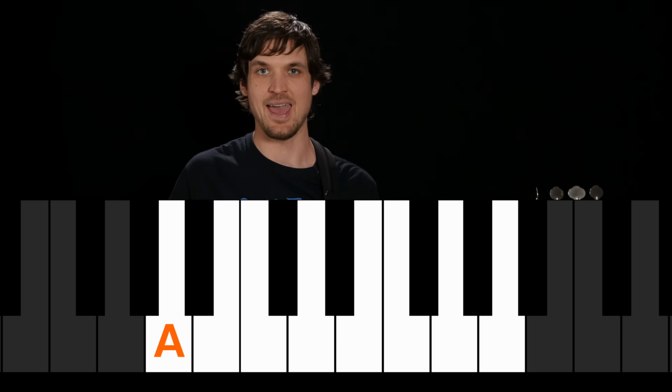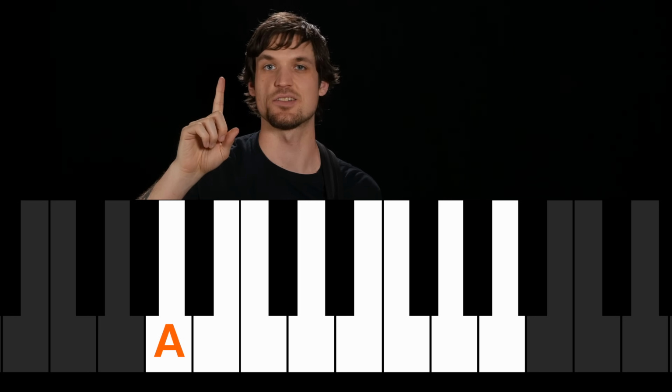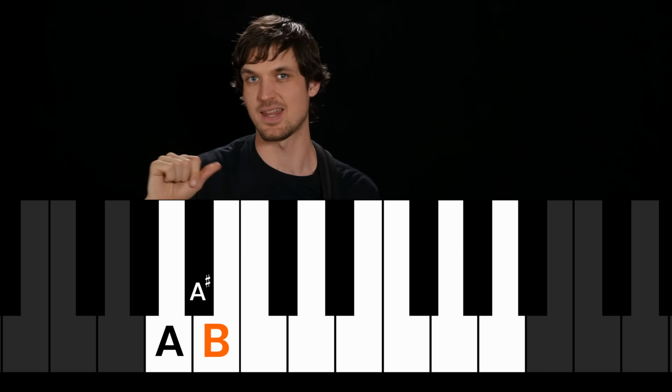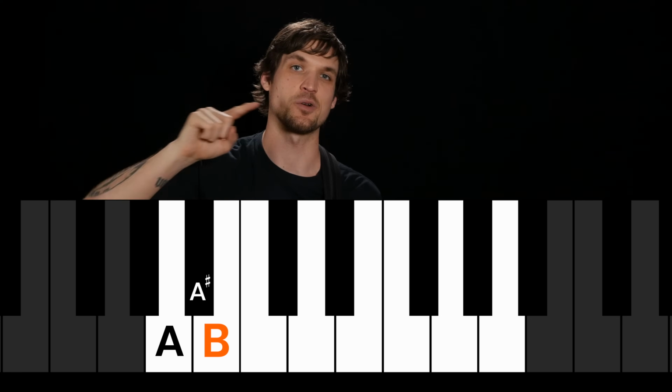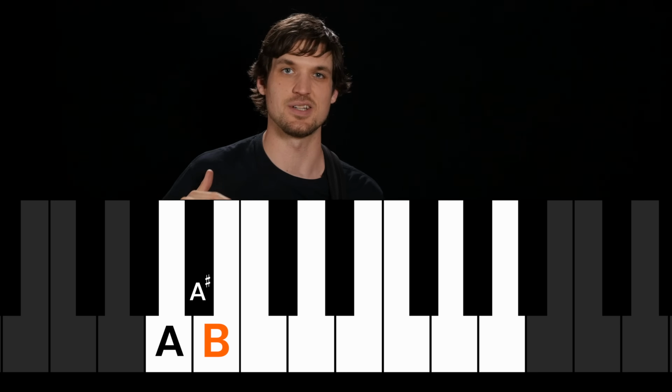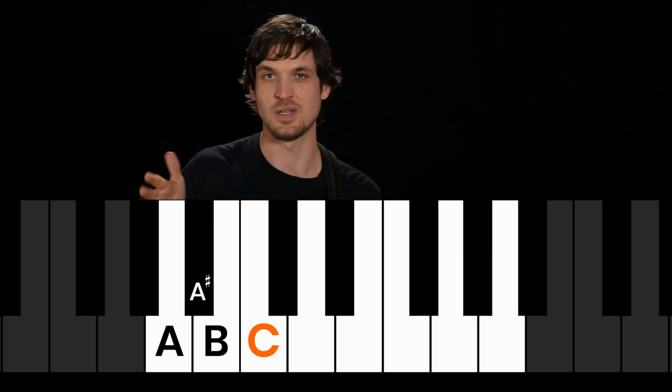So we'll start on A, then we go up to the black key, so that's going to be called A sharp. And then we go to the next white key, which is B, the next letter in the alphabet. And then what are we going to do? There's no black key between these 2 notes, right? So that next note is just C. So there's no black key between B and C.